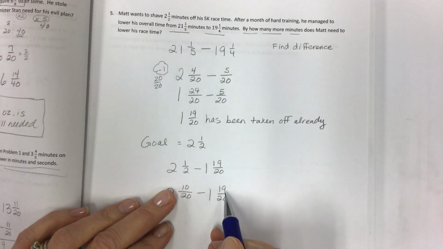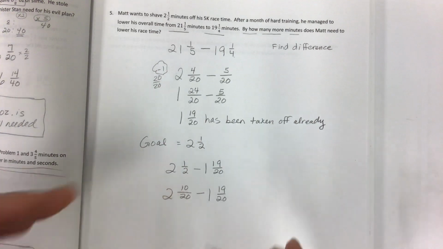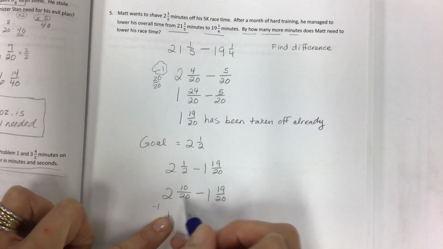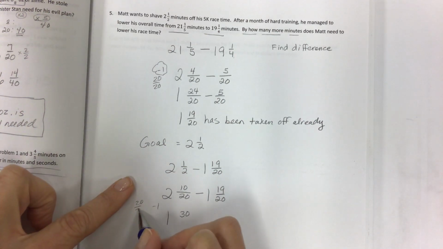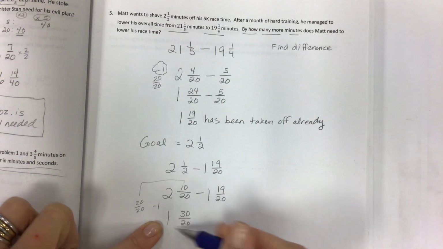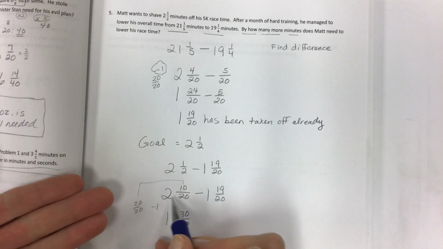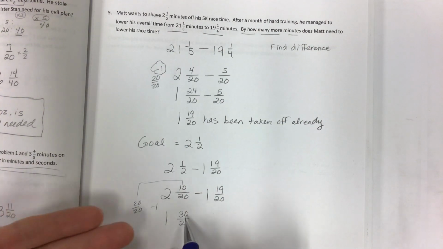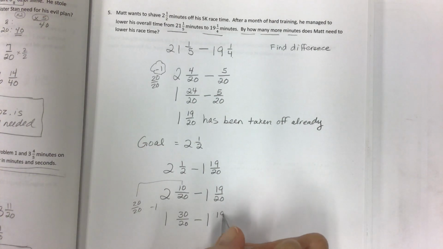But I have that same weird subtraction problem where I have 10 minus 19. And I can't do that, but it's okay because this is that fun thing where you get to take 1 away from here and combine it to make an improper fraction. That's awesome. So I'm going to take my 1 and make it 20/20ths, and I'm going to combine it with what I have here for 30/20ths, because 1 and 30/20ths is the same value as 2 and 10/20ths. Yes, it is. In fact, I could show you if we made an improper fraction. 2 times 20 is 40, plus 10 is 50, 50/20ths. But 20 times 1 is 20, plus 30 is 50, 50/20ths. It's the same value. Minus 1 and 19/20ths.